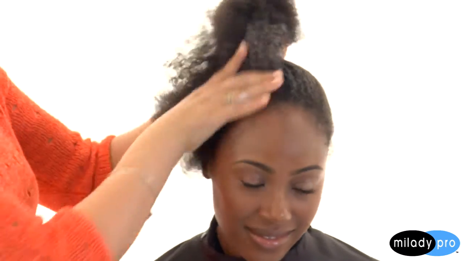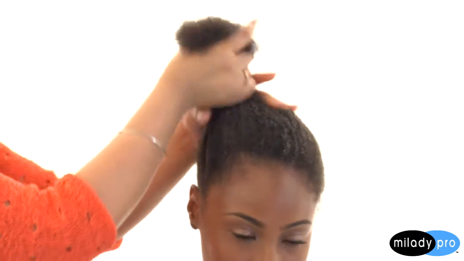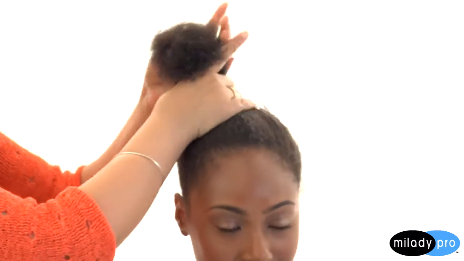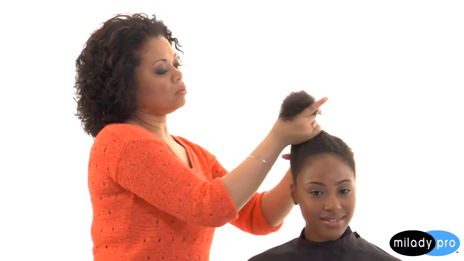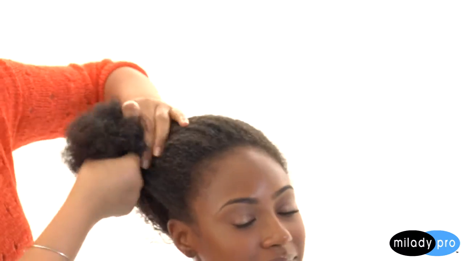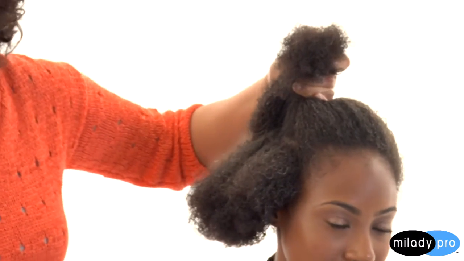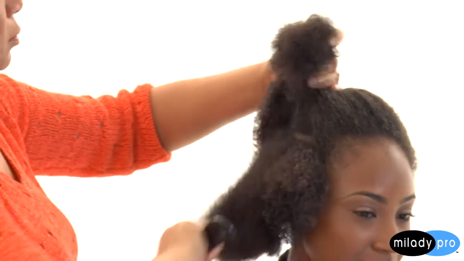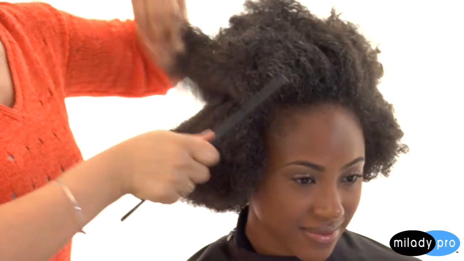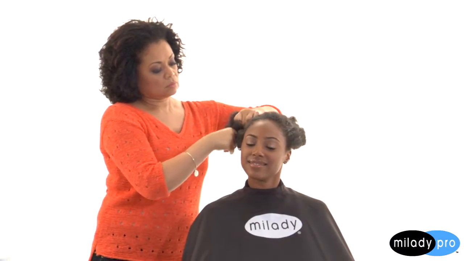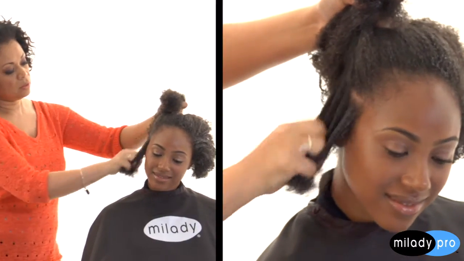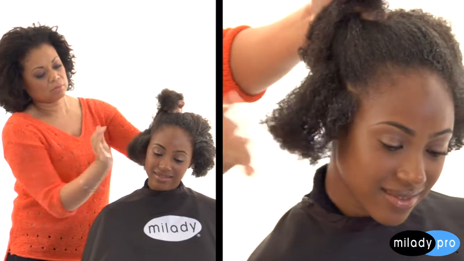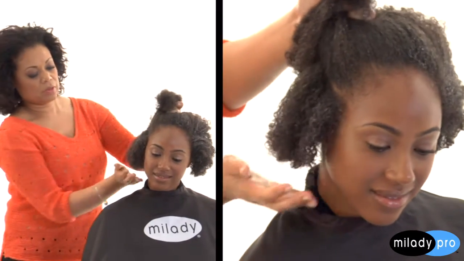Smooth it in, elongate the curls. The foam is going to hold the curls. Go back in with your comb and section again. You're going to stretch, bounce, stretch, and bounce.